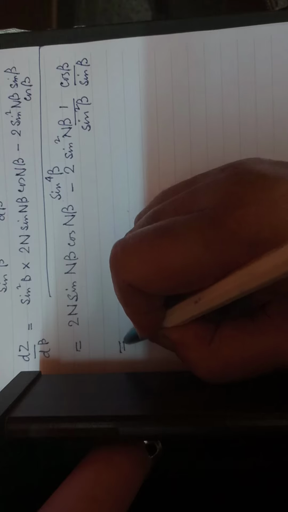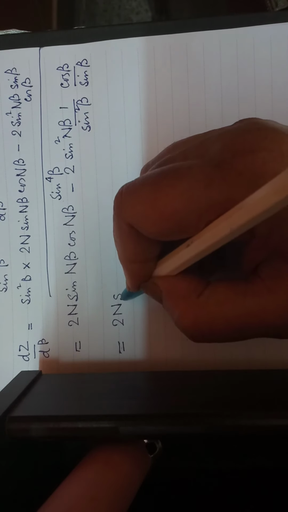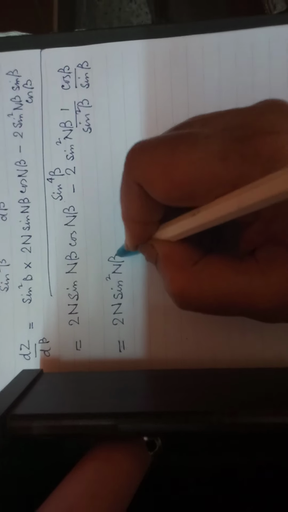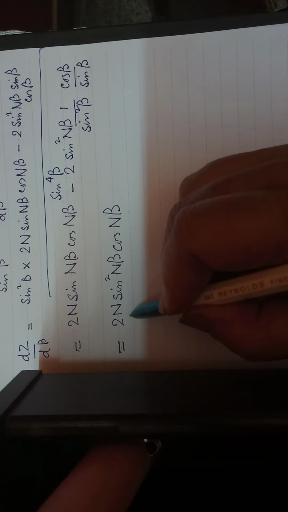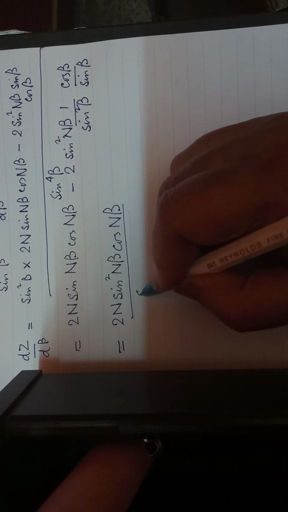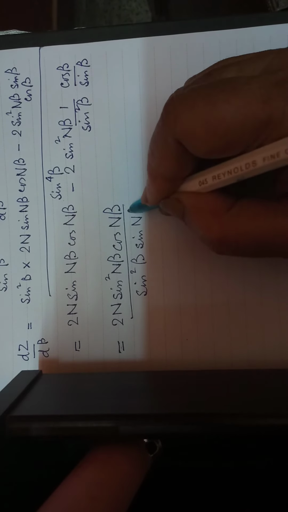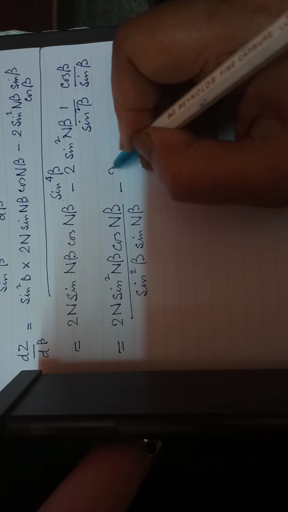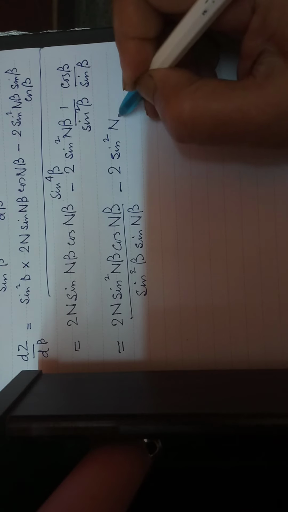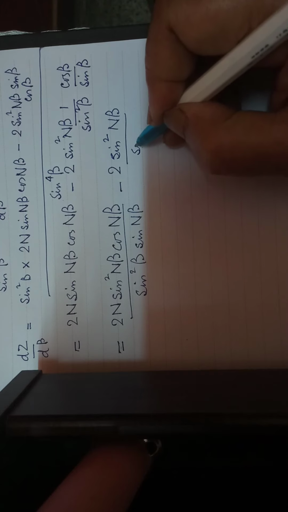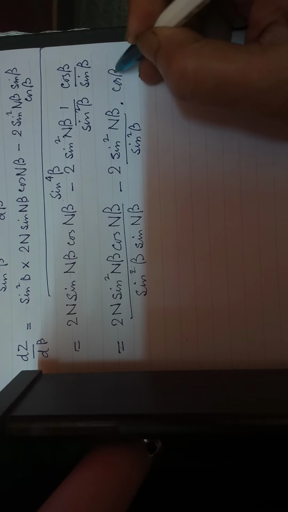This is equal to twice n sine square n beta cos of n beta divided by sine square beta sine of n beta, minus 2 sine square n beta divided by sine square beta into cos beta by sine beta.